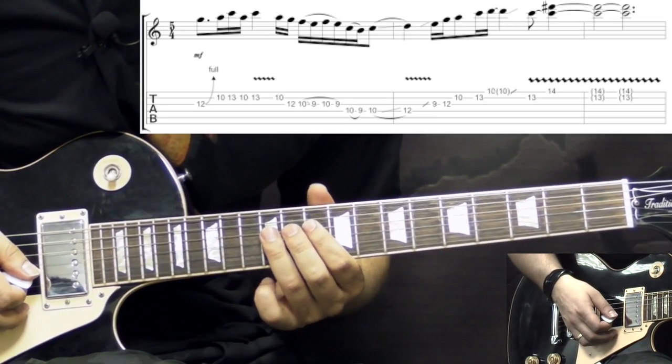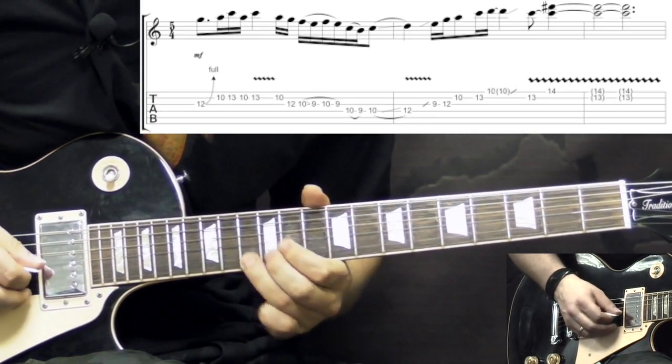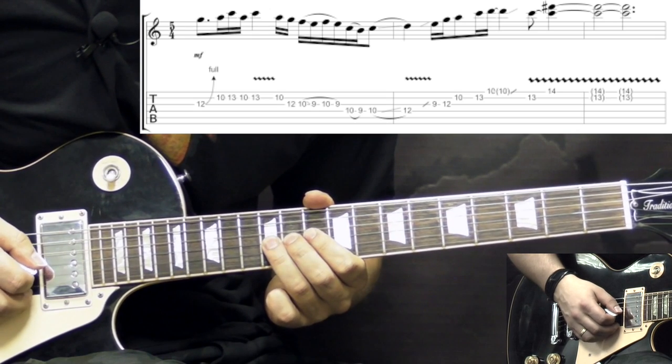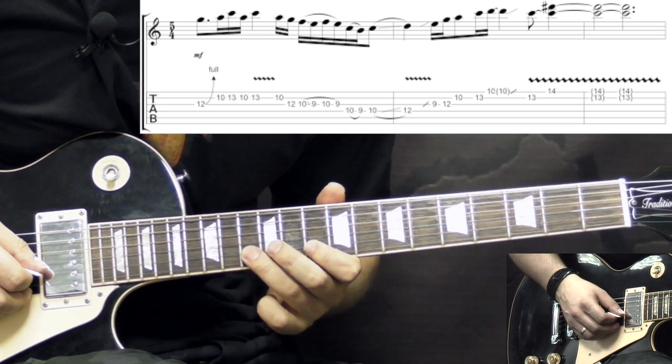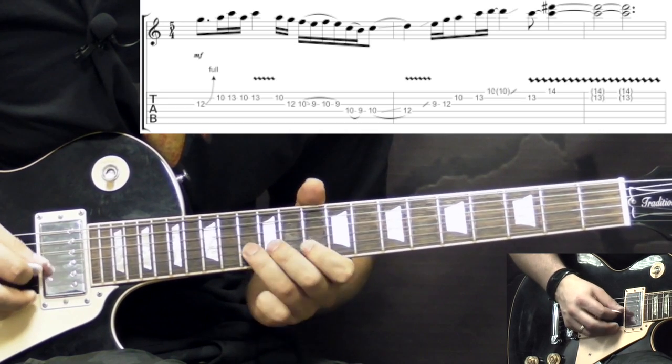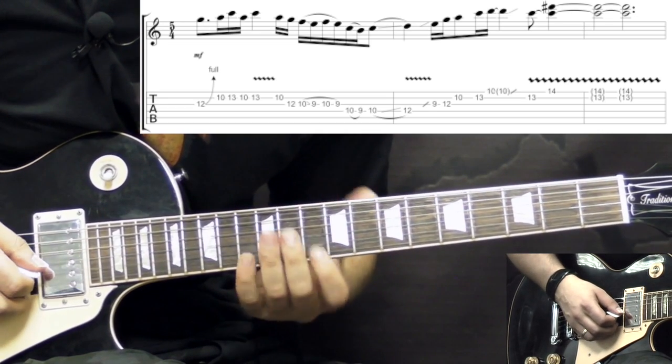Alright, so here we have a bend on the G string, 12th fret, then we go 10, 13, 10, 13 on B, add some vibrato, and then we have this lick.